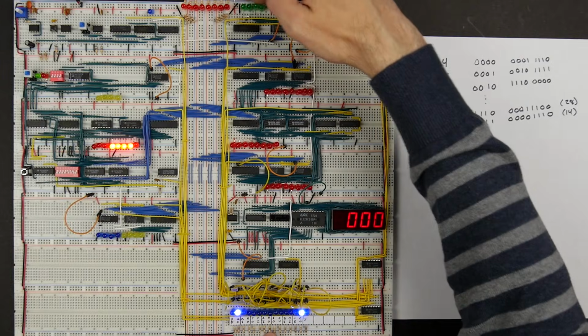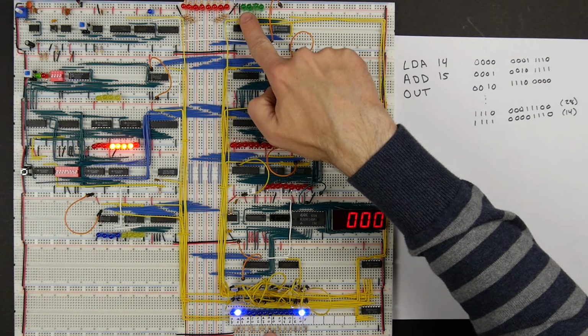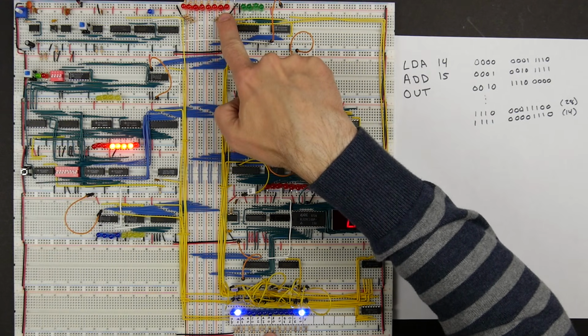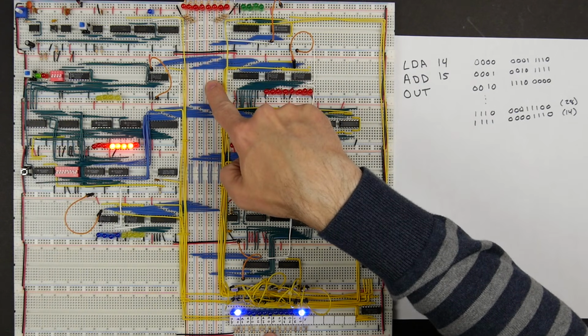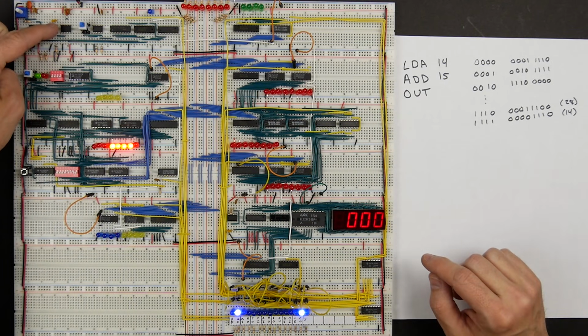So this is saying take the program counter and put its value onto the bus. And so there's a 0 on the bus. There's a 0 here. This is not going to look very interesting. There's a 0 in the program counter. There's now a 0 on the bus. And then we're going to take the 0 from the bus and put it into the memory address register. And all of that's going to happen on the next clock pulse.